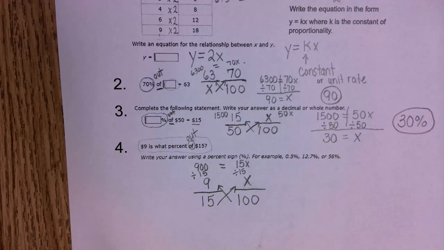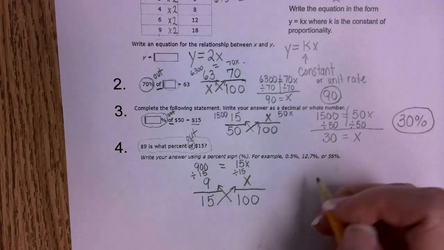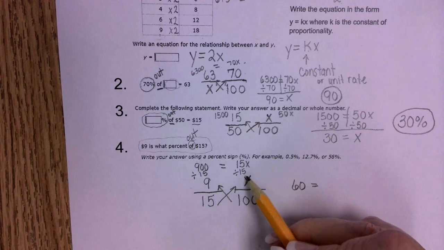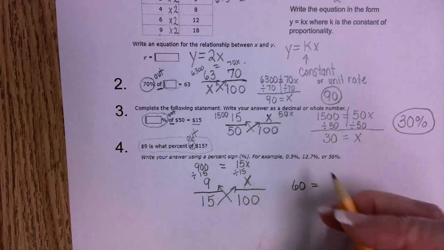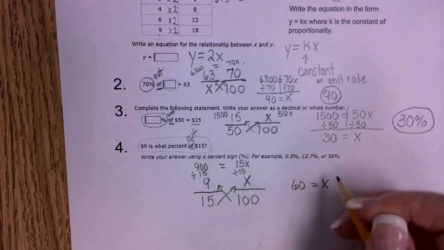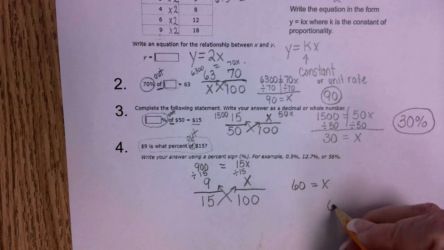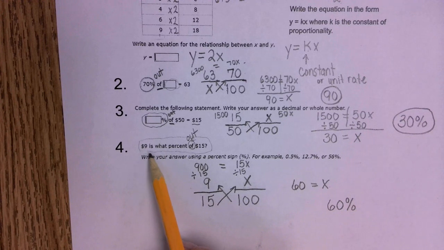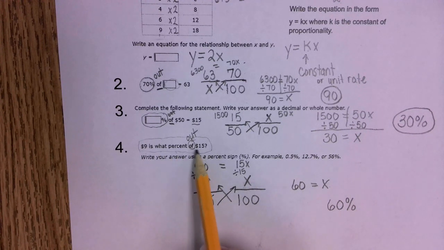And 900 divided by 15 is equal to 60. And 15 divided by 15 leaves me with just one x. So x is 60, which means that 9 is 60% of $15.